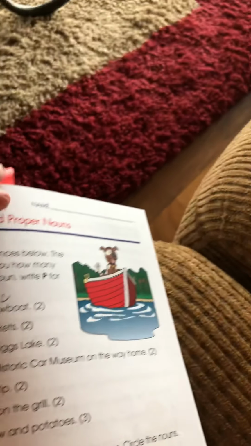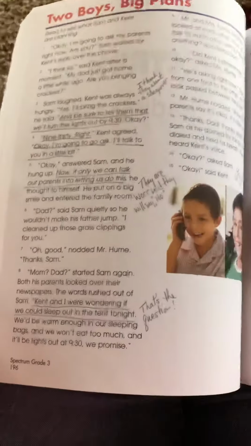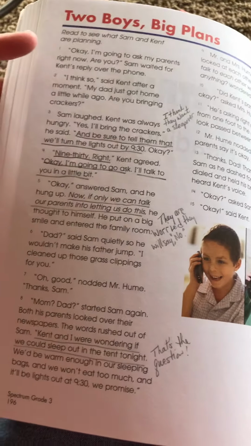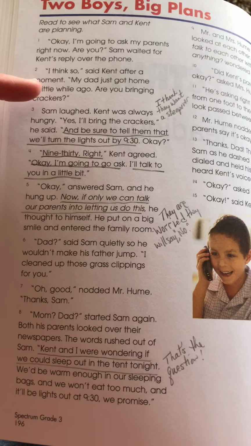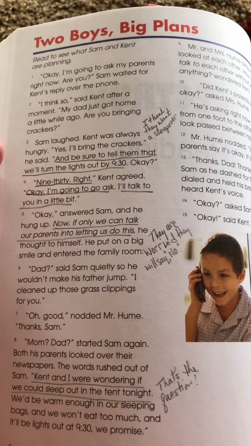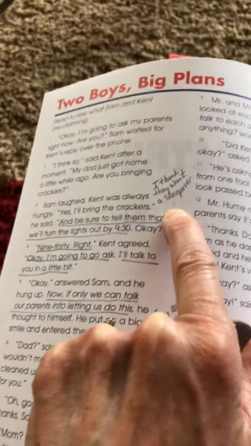Okay? The last section in the book is the reading section. Boys and girls, you have had so much practice doing this type of reading. What I did on this page was I read the story, and as I was reading it, I annotated and made notes. So I read this first part, and I said to myself, I think they want a sleepover.